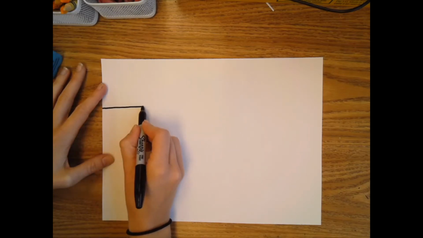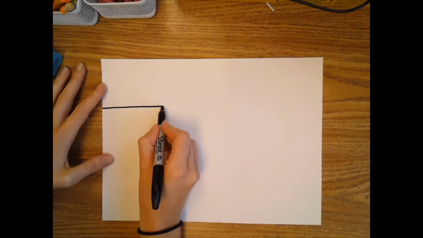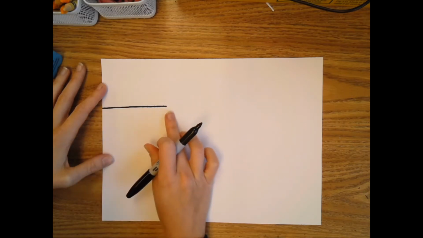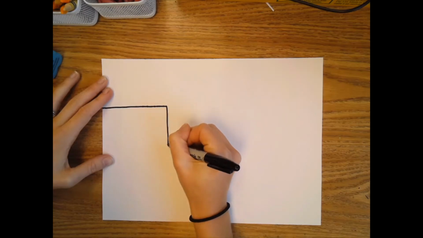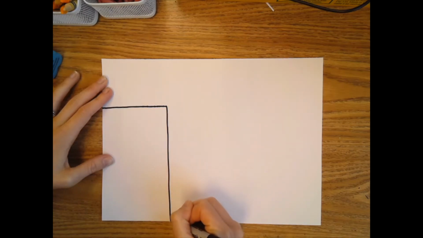I'm going to start with some horizontal lines that go from the edge of my paper all the way over, and then they're going to come down as a vertical line. So I'm going to decide how tall I want this part of the building to be, and I'm going to start my line at that point on my paper. I'm going to pull the horizontal line over for however wide I want this part of the building to be, stop, and make a vertical line all the way down to the bottom.